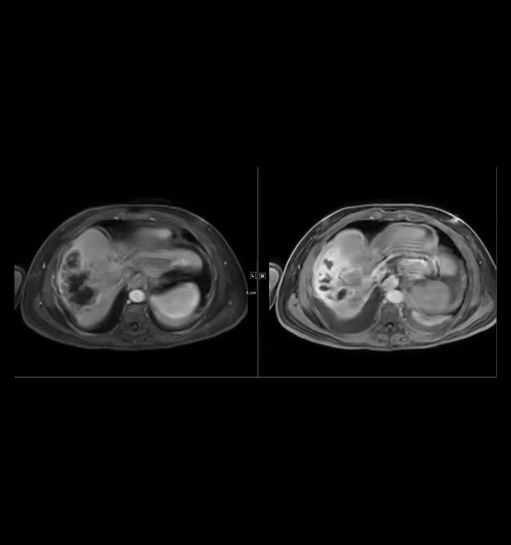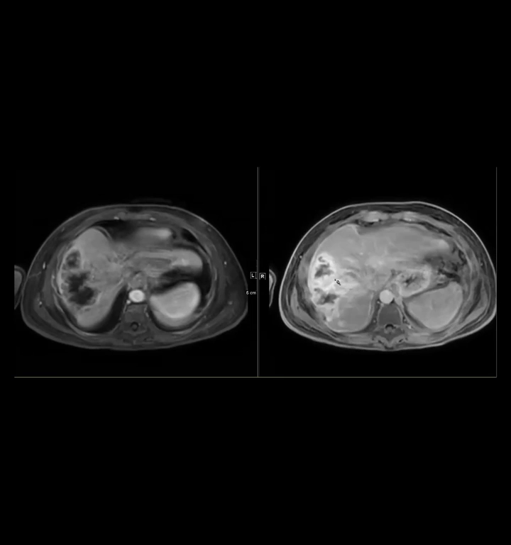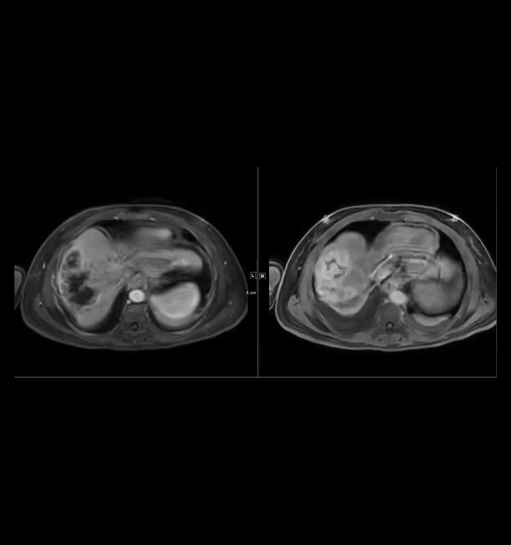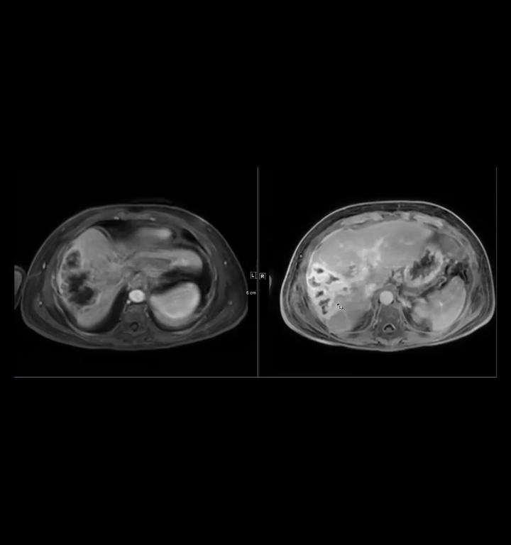If you go back on the delays, you can see that the ischemic parts almost hyper-enhance on the late phase, and the necrotic parts, of course, remain necrotic.